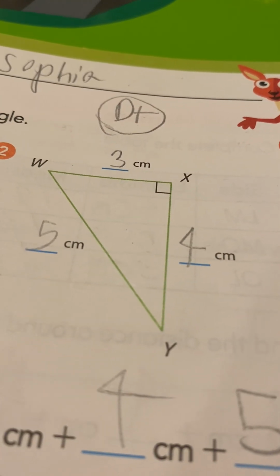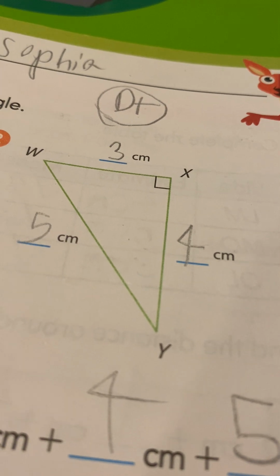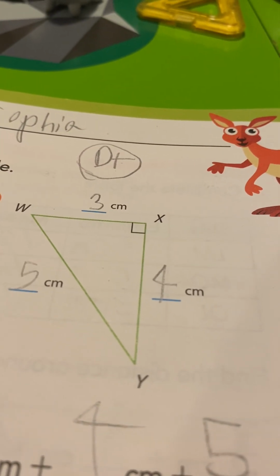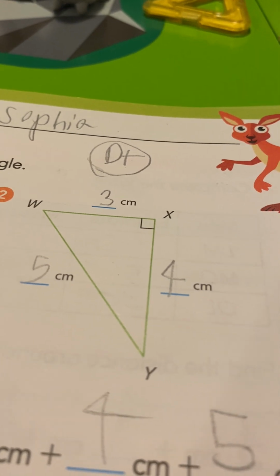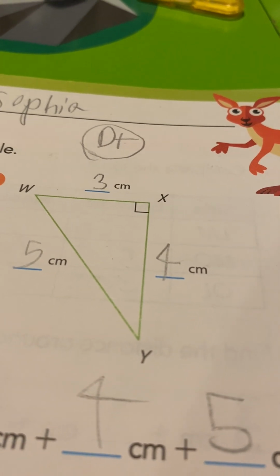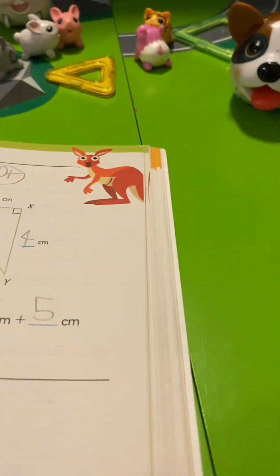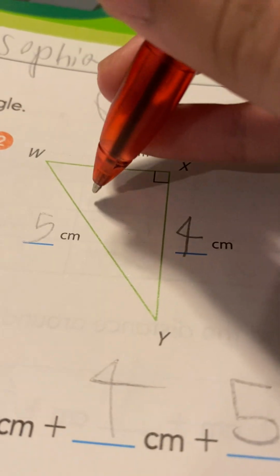You could find the area of any triangle pretty much as long as you find the height of one of the triangles and multiply its base length by its height and divide that by 2. Very, very simple. Now, let's measure these.